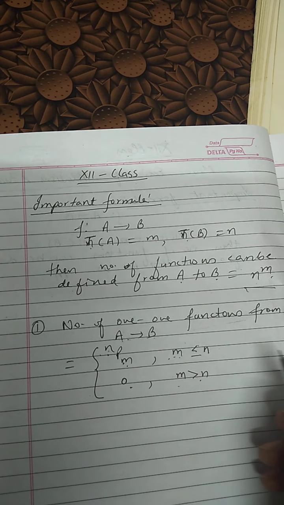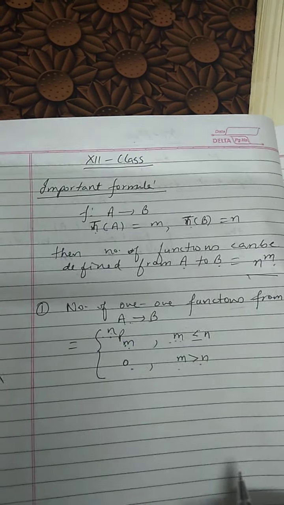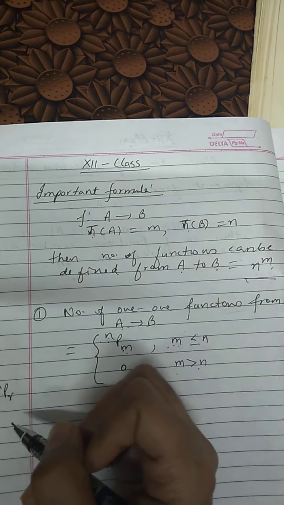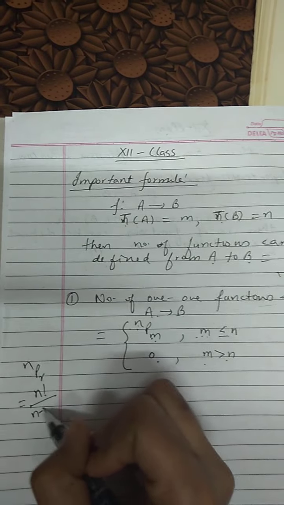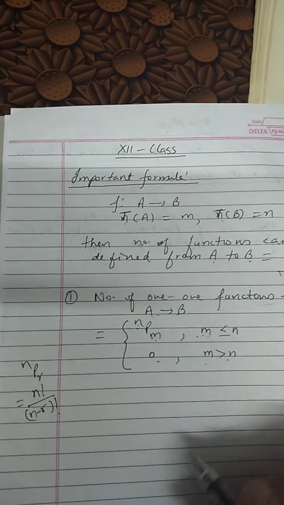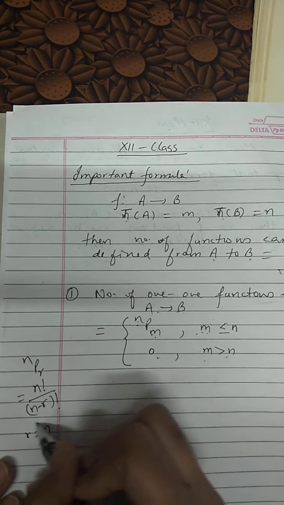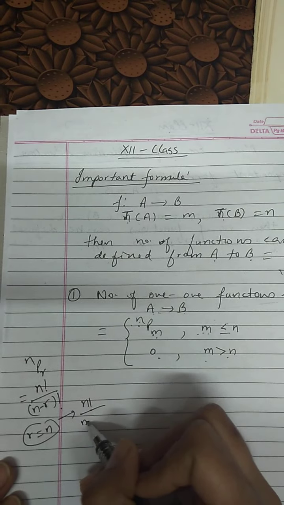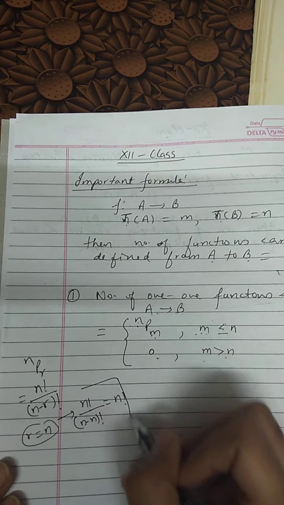So what is nPn? I hope you remember the formula of nPr. nPr is given by n factorial upon n minus r factorial. When I have r equal to n, we get n factorial upon n minus n factorial, which equals n factorial.